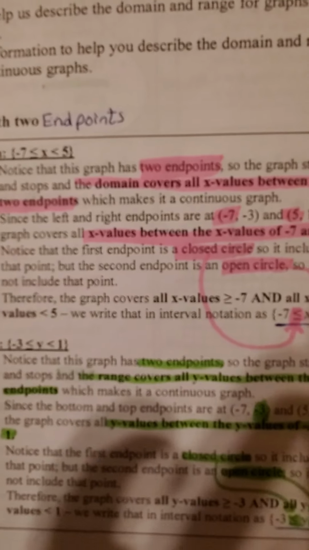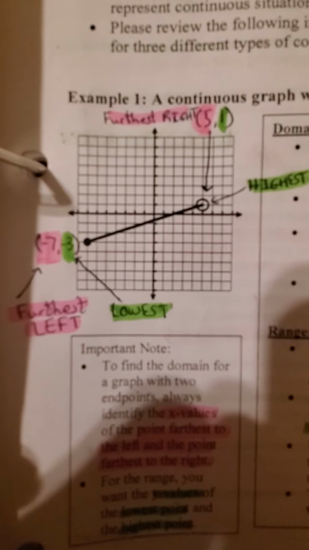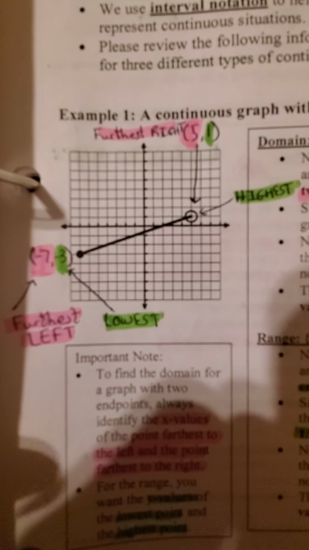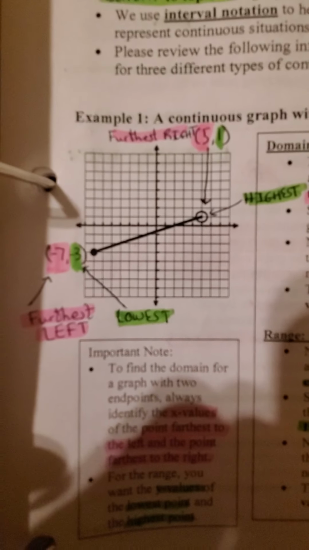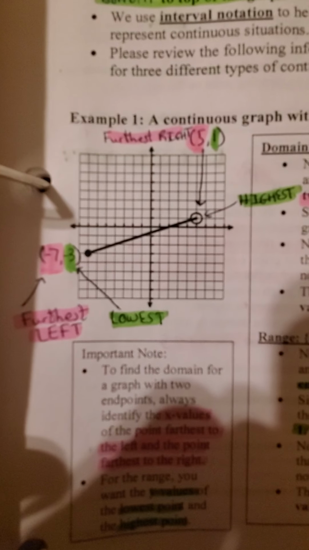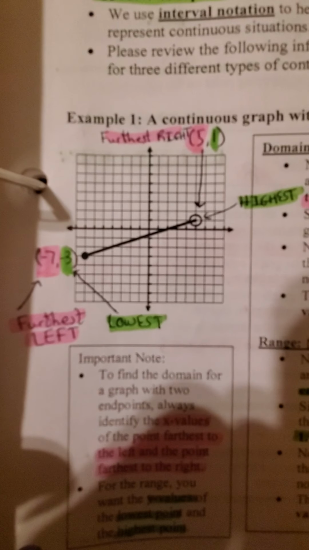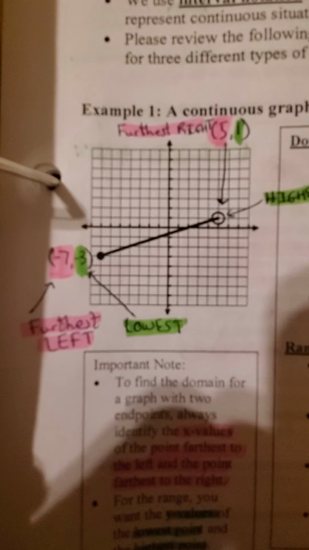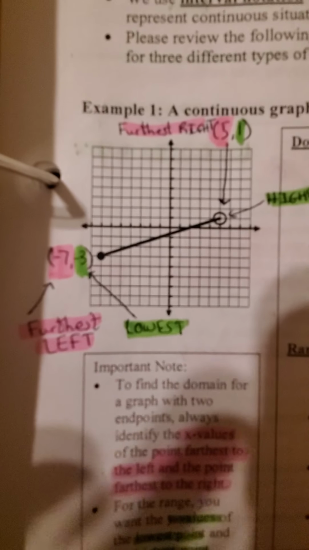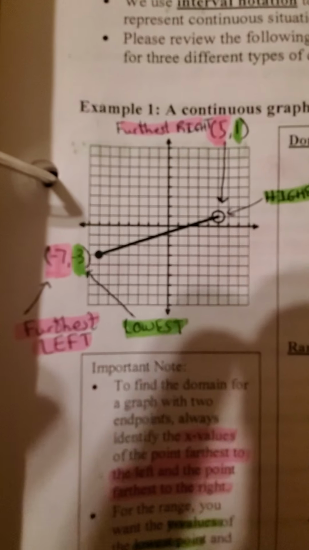So it says here the graph has two endpoints. I see one endpoint down to the lower left, one endpoint in the middle right. I want to know how far to the left it has gone. And if I count over, I can see it's -7. That's how far to the left my graph is.